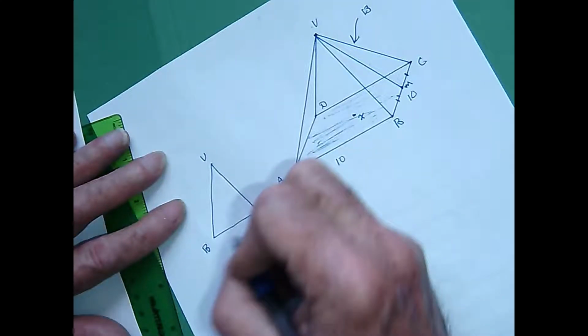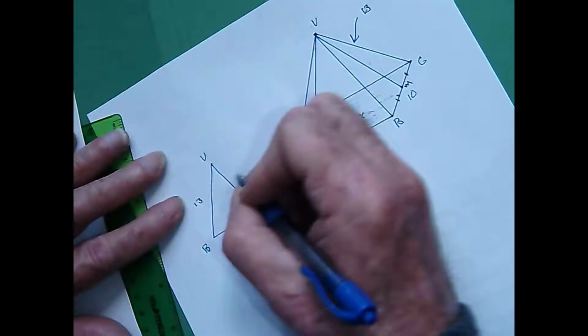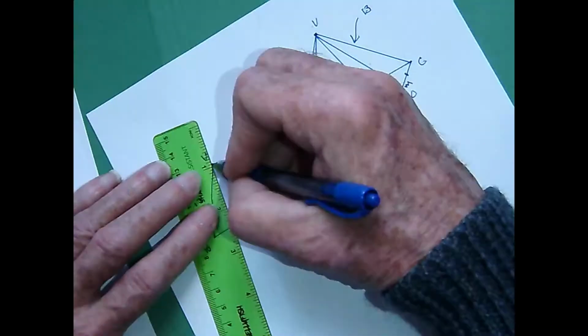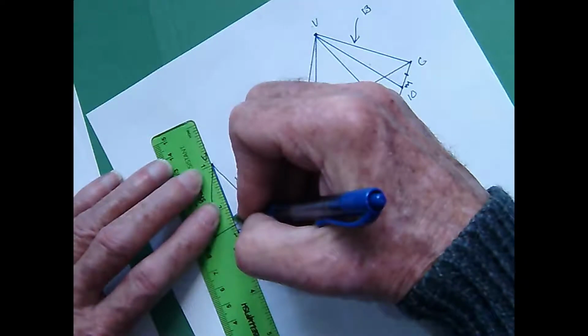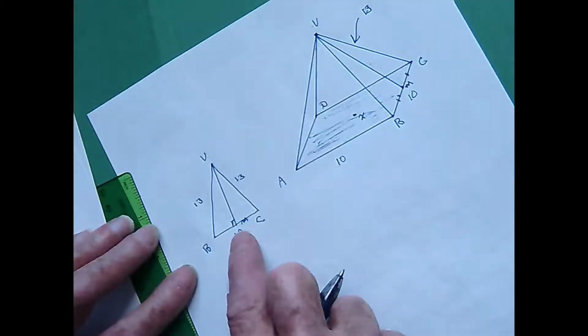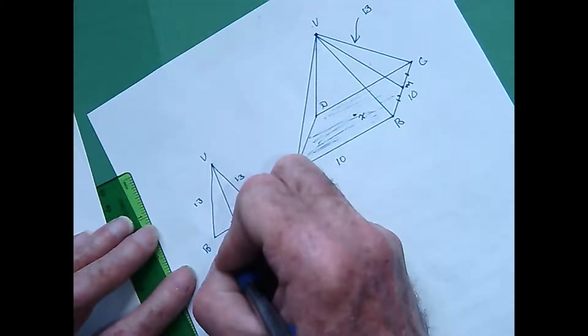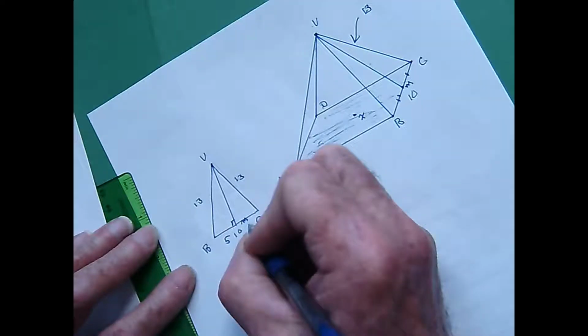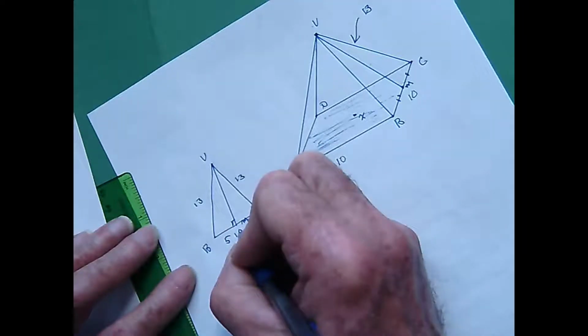The base edge is 10. These sides are 13 and 13. I think you might already know that length, but let me just go through those motions with you. I'm going to show that slant height VM. I know that in an isosceles triangle, the altitude would bisect the base, and that thing is a perpendicular. So this would be 5 and 5 out of that 10 all across the bottom.